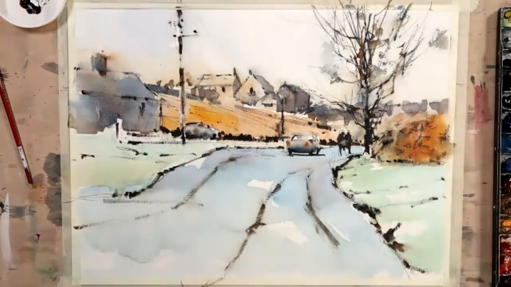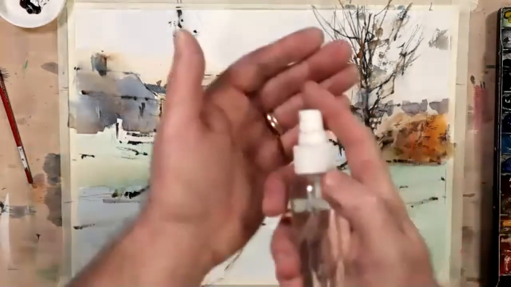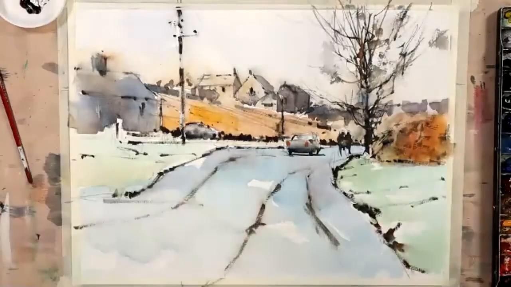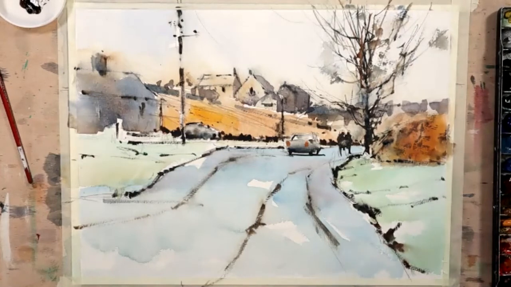So there are a couple of options. I use a spritzer and spray in there, or I often pick it up by hand on my fingertips and drop the water into the mix like that. There are other things, like pipettes and droppers. So I think I've got this to about the right consistency now.